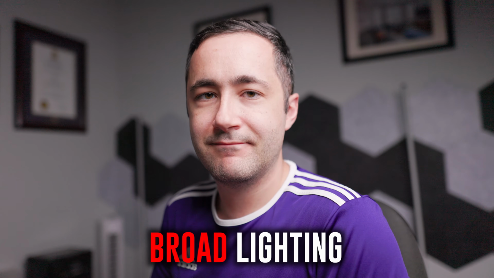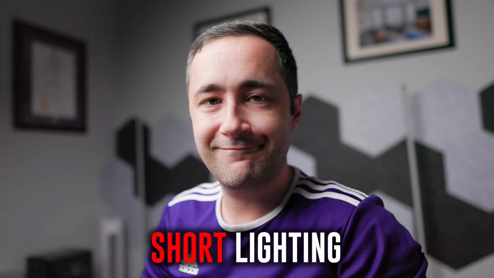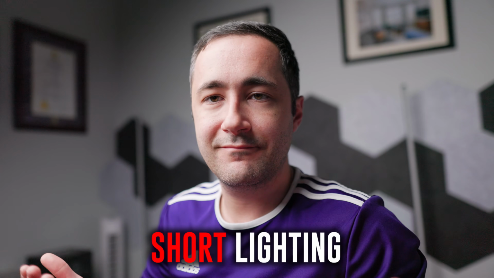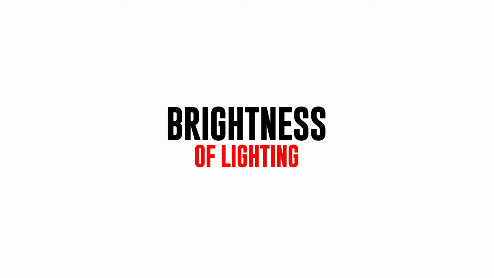Broad lighting will widen the face and have less contrast overall. If the subject is turning away from the light and the brightest part of their face is further away from the camera, this is known as short lighting. Short lighting will narrow the face and create a more dramatic, high contrast look. If you understand all of this, you can begin to adjust the look of your shot by using our third attribute of lighting, which is brightness.